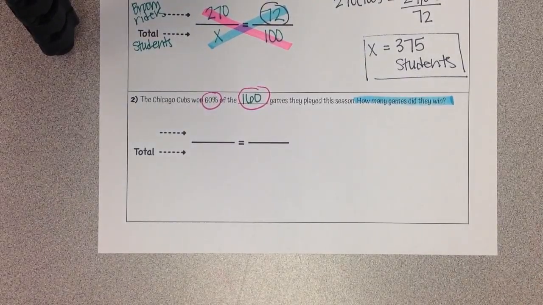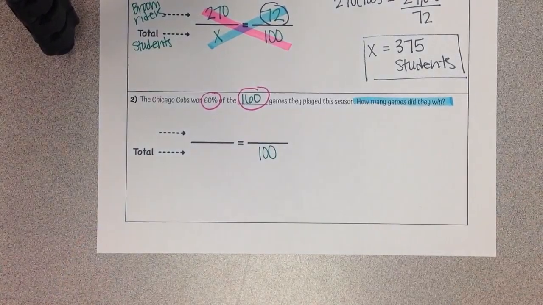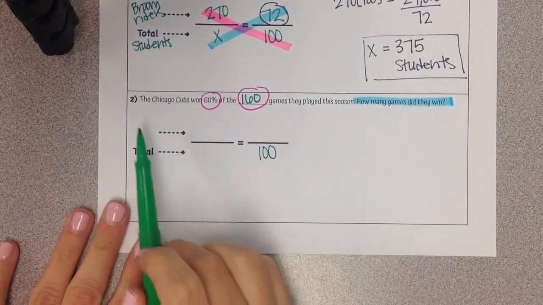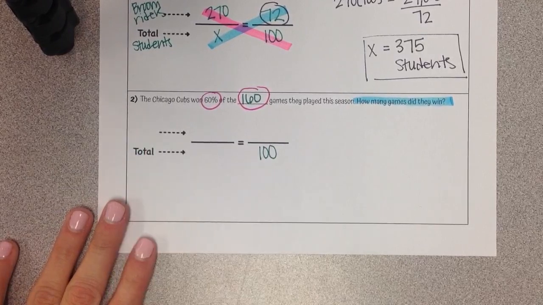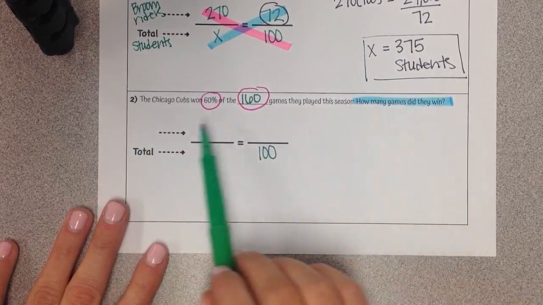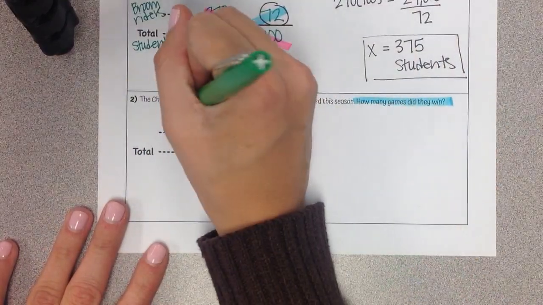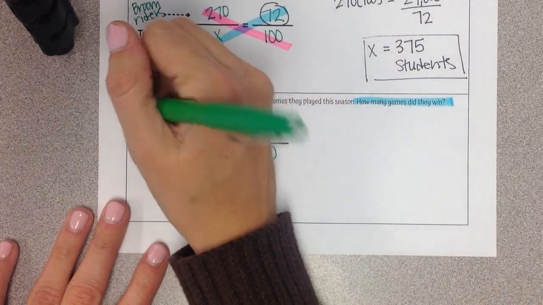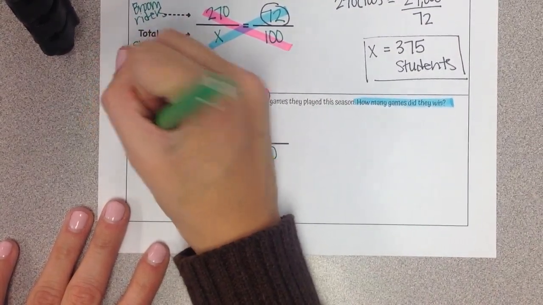So, first off, I know in my proportion, this bottom right is always going to be out of 100 for the percent proportion. I know that the bottom is always going to be talking about the total, but what is the other unit that we're talking about here? So we're looking at the total games they played, but we're also looking at the games that they won. So that's the other unit, the games they won.